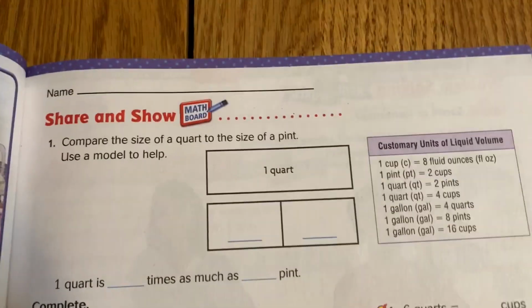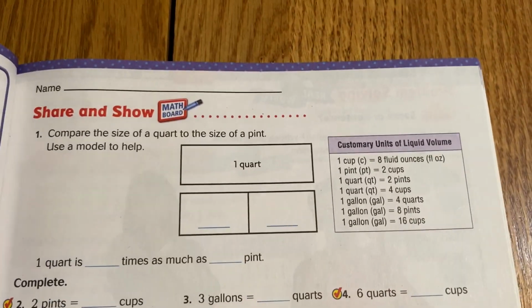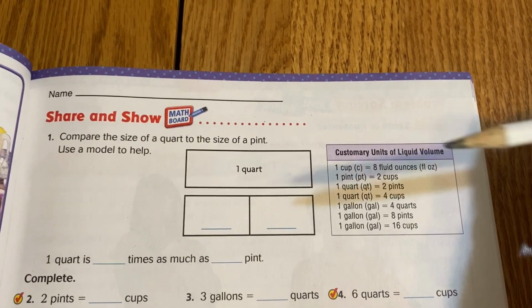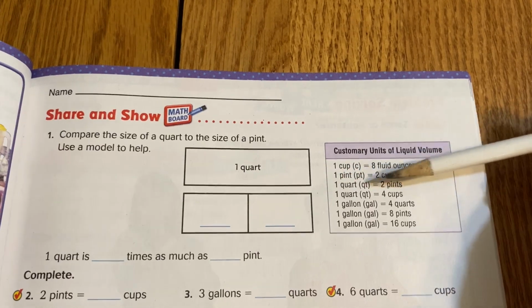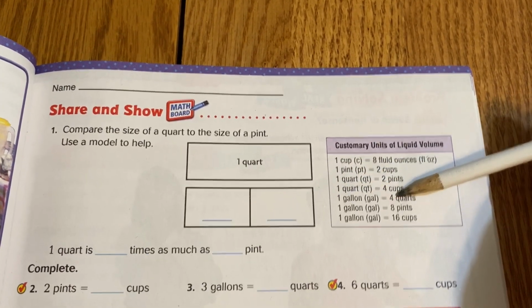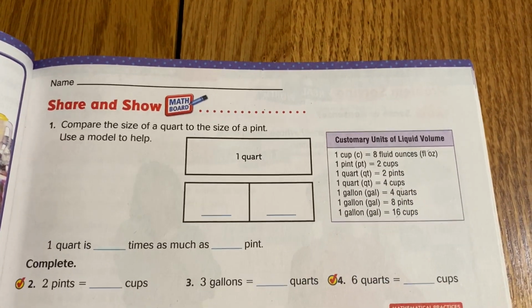Continuing on to page 459, share and show. Now we have this handy dandy box that does all the comparisons. 1 cup, 8 fluid ounces. 1 pint, 2 cups. 1 quart, 2 pints. 1 quart, 4 cups. 1 gallon, 4 quarts. 1 gallon, 8 pints. And 1 gallon, 16 cups.